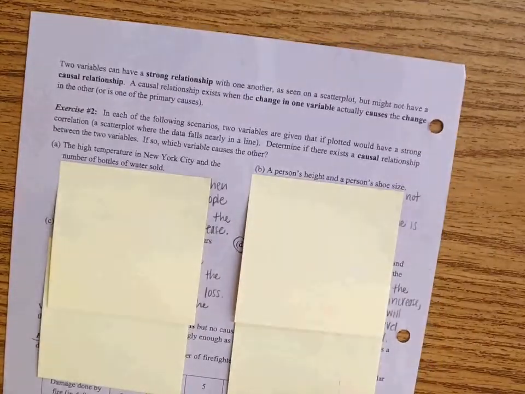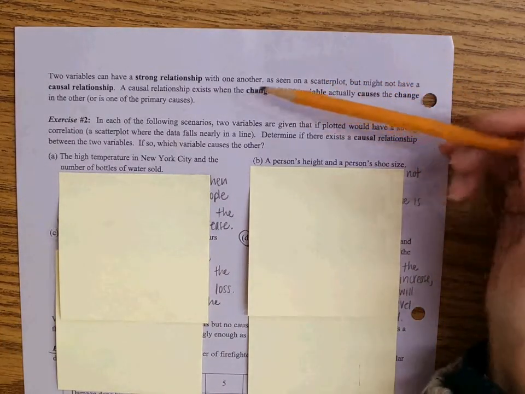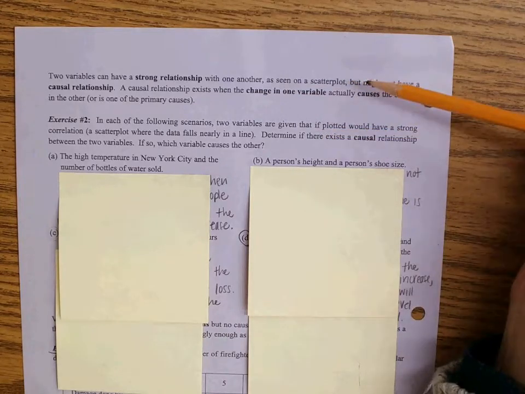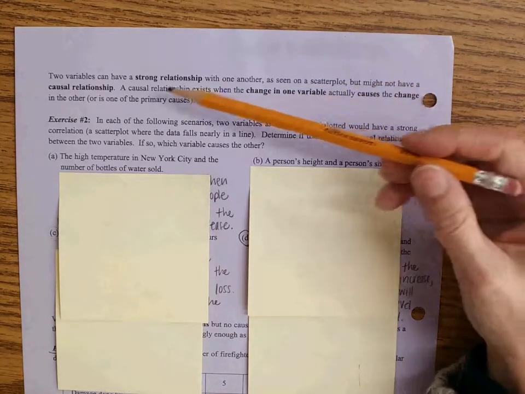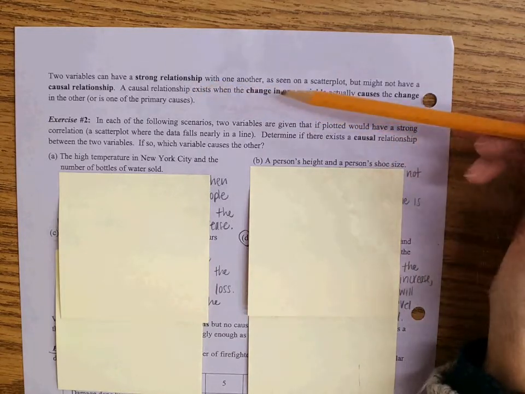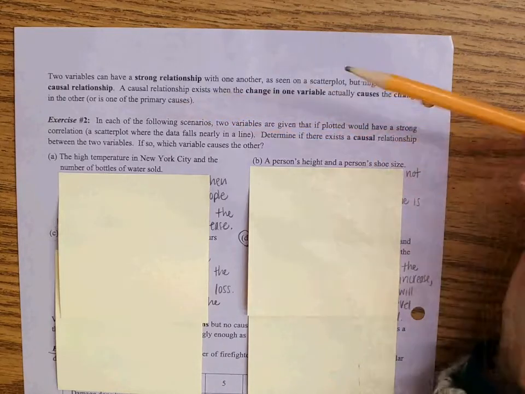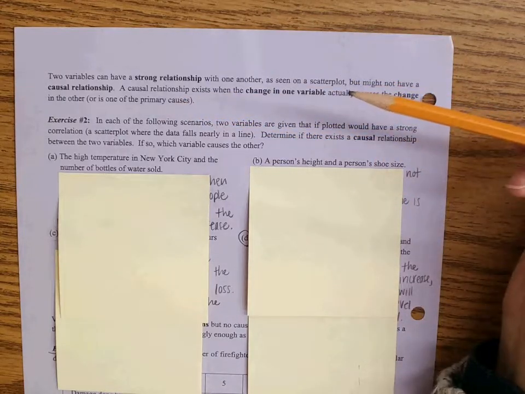Over on the back, we have two variables can have a strong relationship with one another as seen on the scatter plot, but might not have a causal relationship. A causal relationship exists when the change in one variable actually causes the change in the other, and that's not always the case.